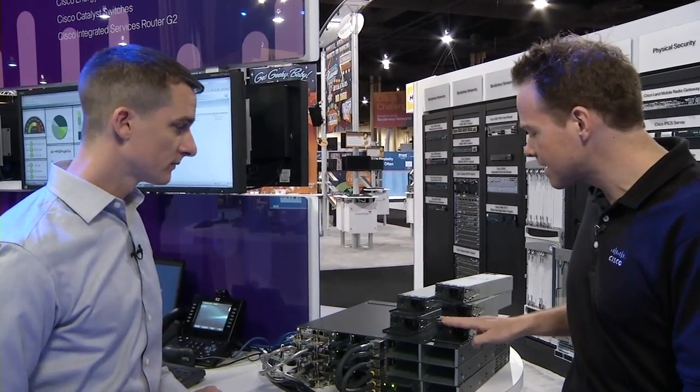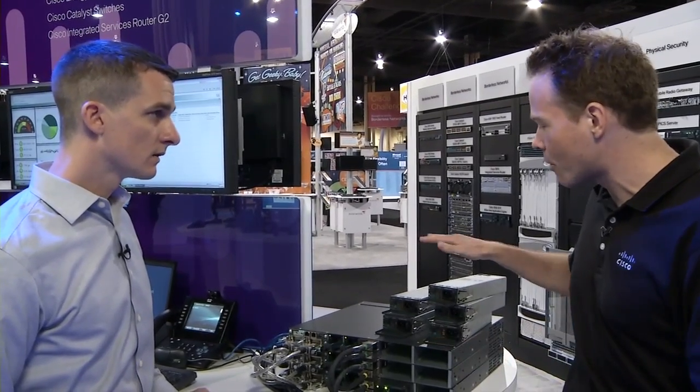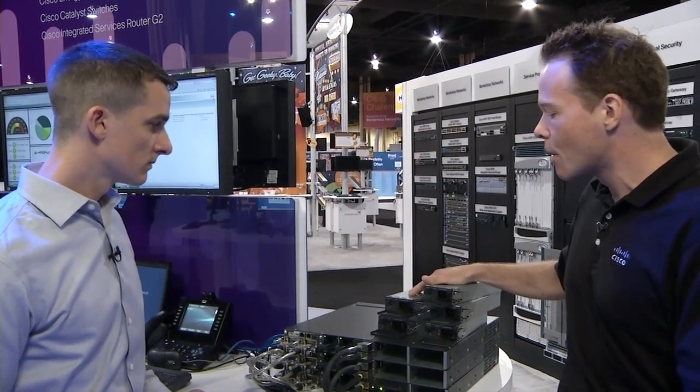Exactly. On a borderless network, you need uptime 24/7, and Stack Power gives you that assurance that whatever happens, your stack is going to be up.